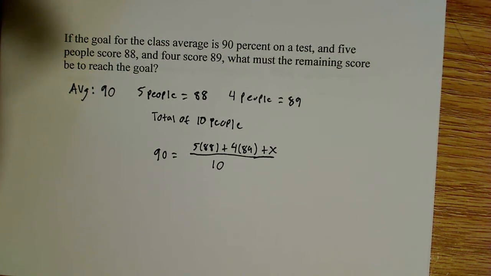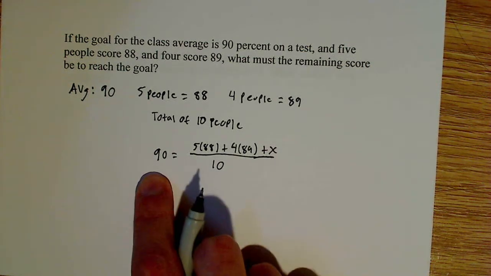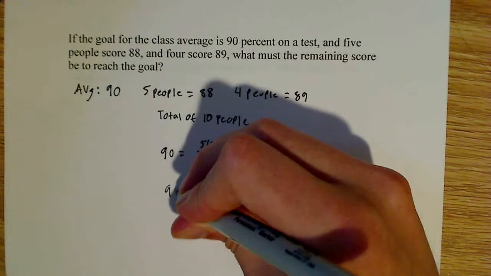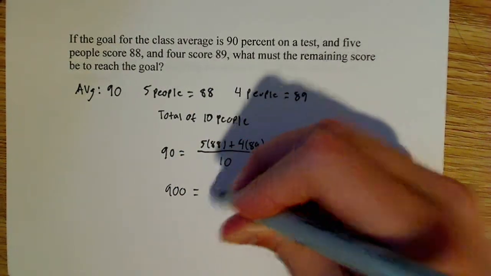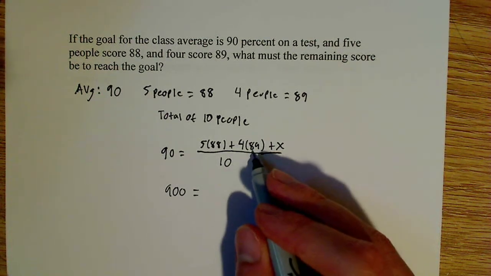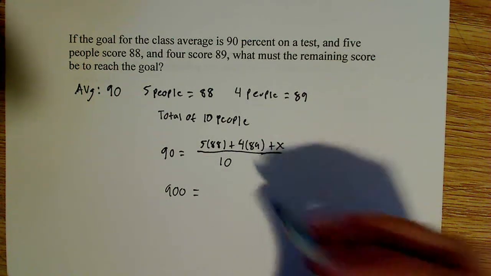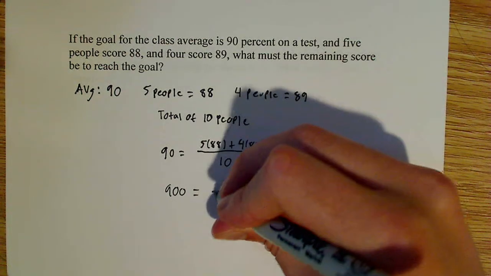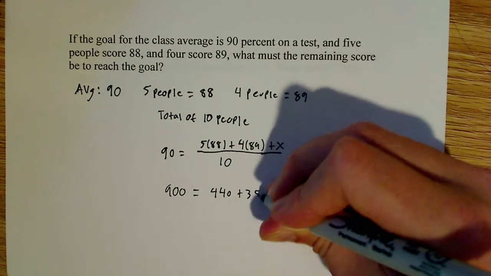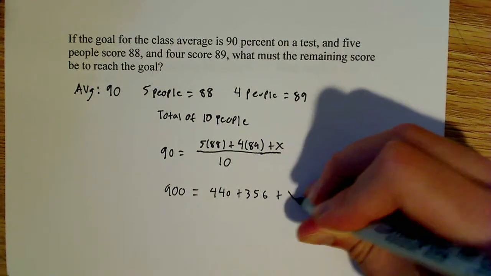Alright, so the first thing I like to do is multiply this by 10. So if I do that, 90 times 10 is 900. And then if we multiply 5 times 88 and 4 times 89, what we wind up with is 440 and 356. So 440 plus 356 plus x.